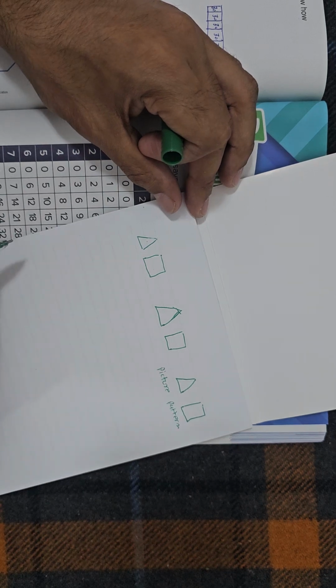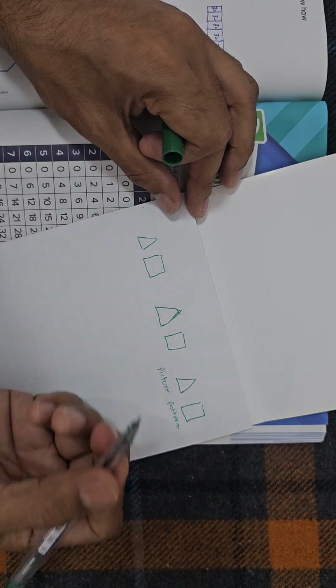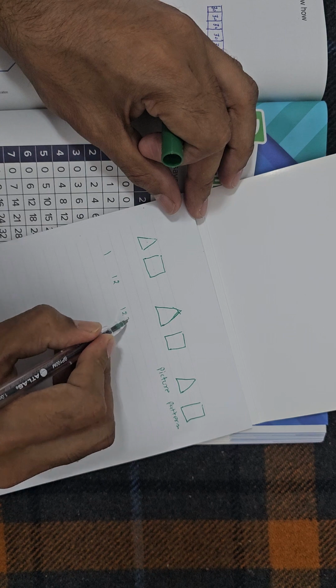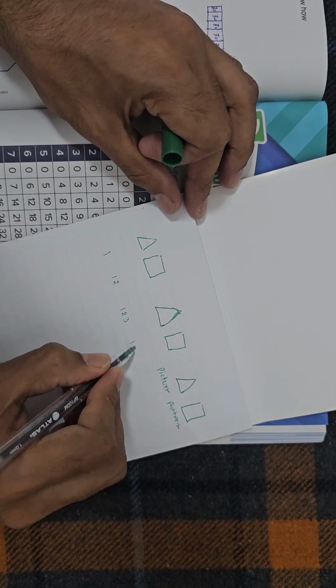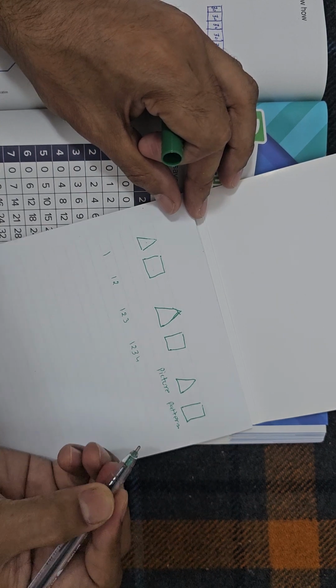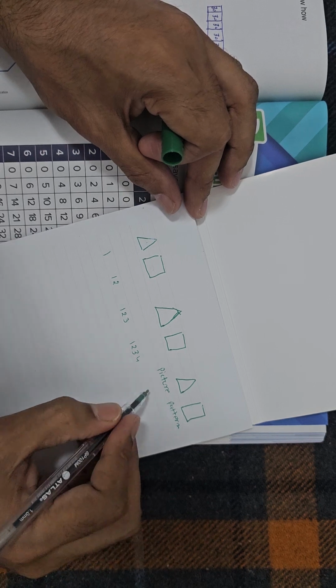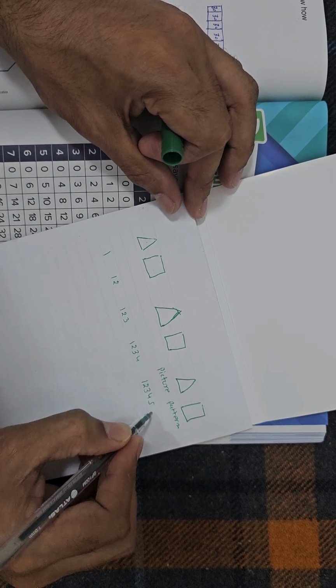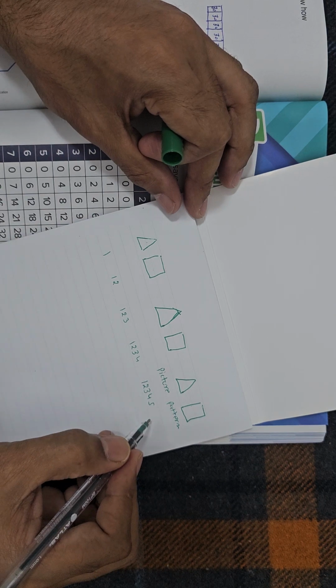Now I'm going to write a pattern for the number. So for example, I'm using this pattern: 1, then 1 2, then 1 2 3, then next should be 1 2 3 4. What should be the next? Yes, it should be 1 2 3 4 5. So this is a pattern for the number.